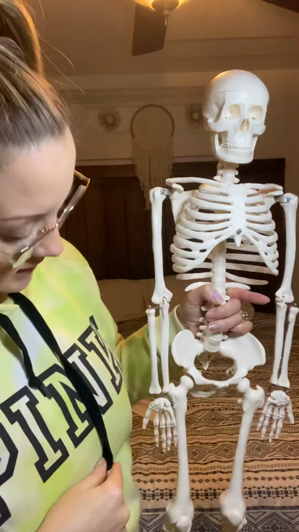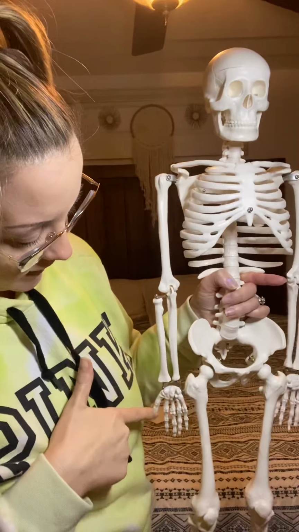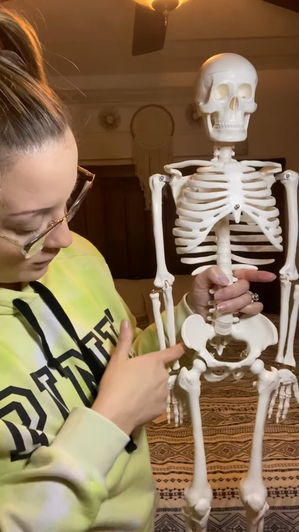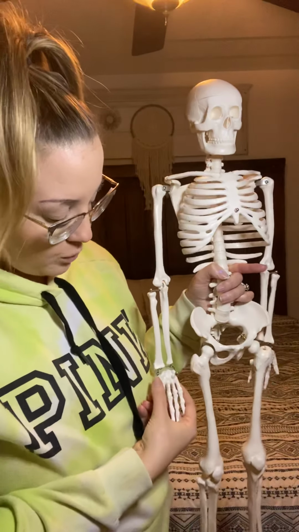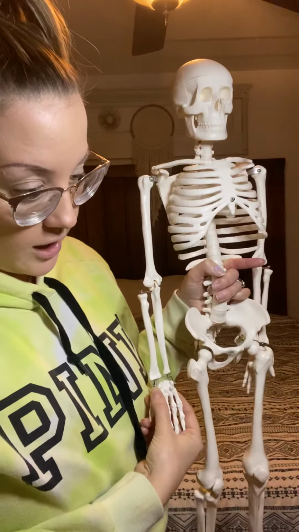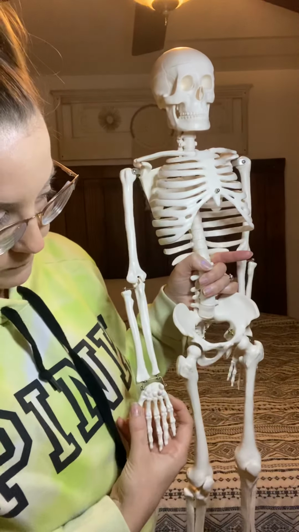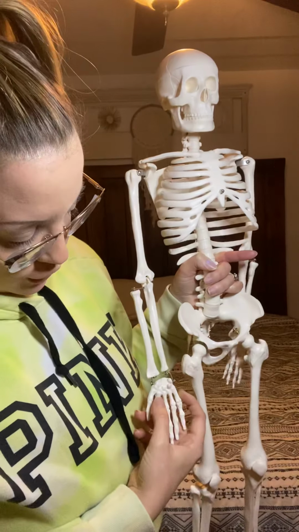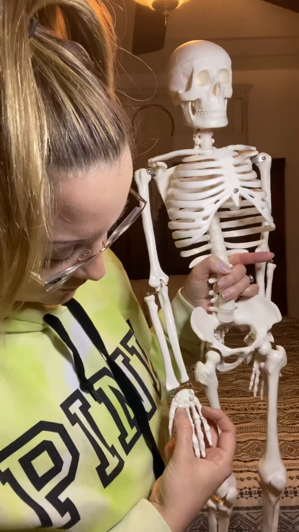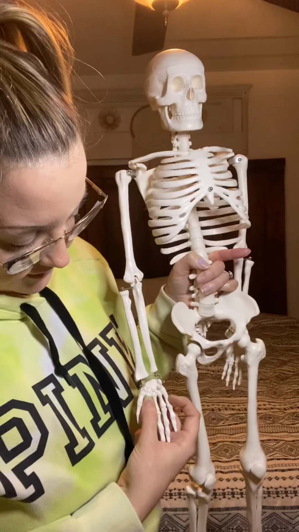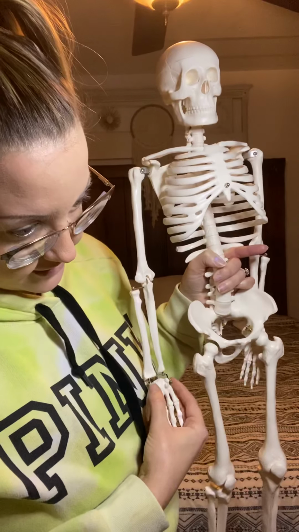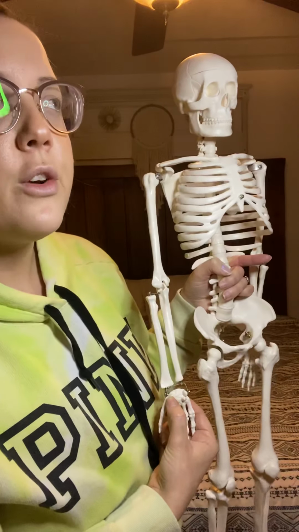This is the humerus. With the thumb, you're going to see the radius, and then the ulna. Here, you can't really tell very well, but we're going to have the trapezium and the trapezoid. You're going to see the sphenoid.